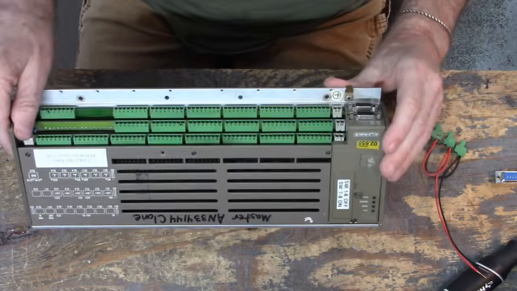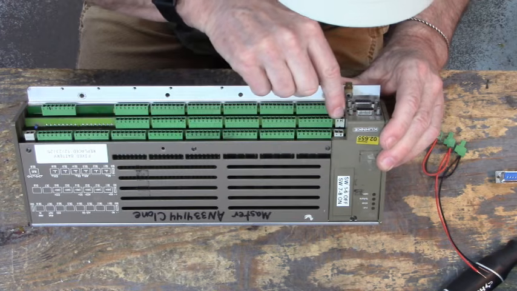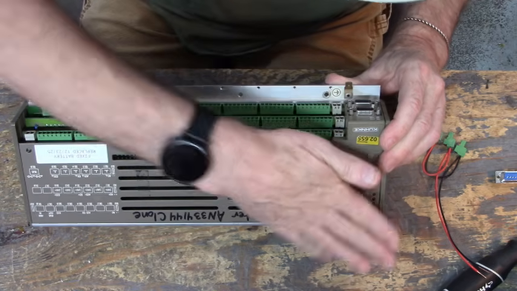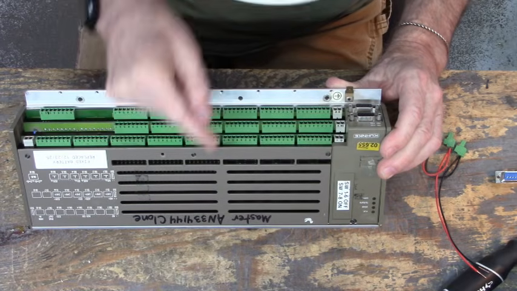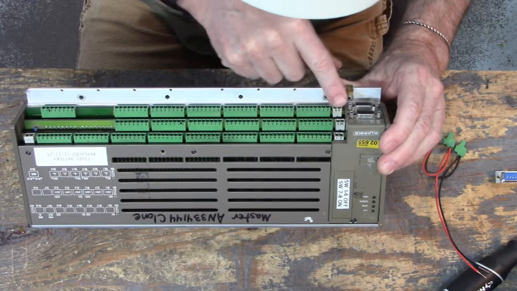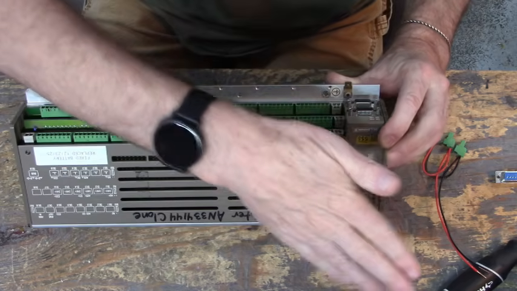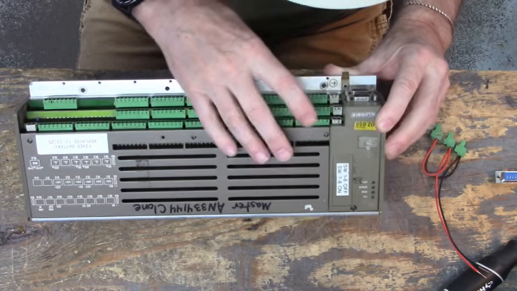Now, the middle connector says 24V. Both those pins are the 24. That powers up the control and supplies 24 volt for the I/O. And then we have 0V down here on the bottom connector, and that's where we apply ground to the 24 volt supply, and it supplies ground for the I/O.